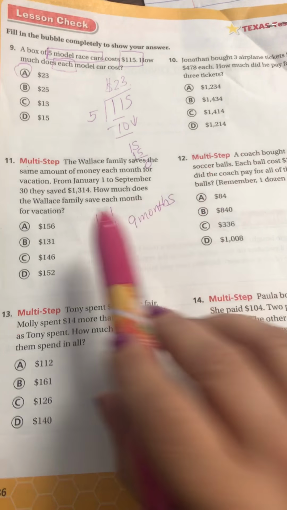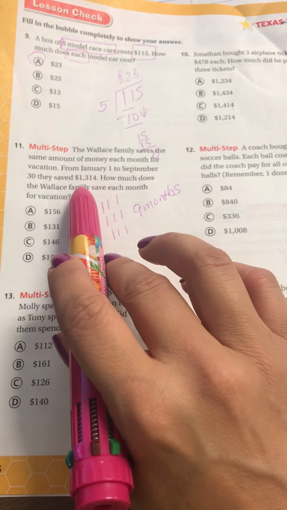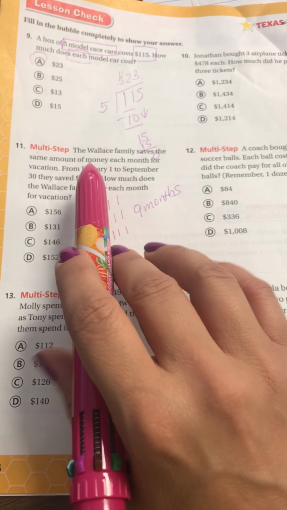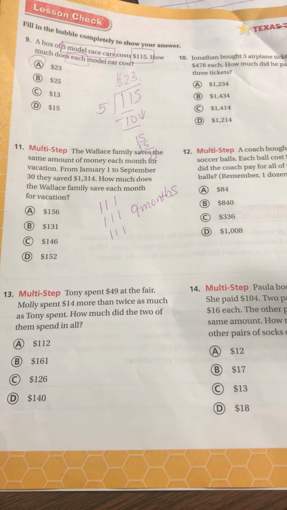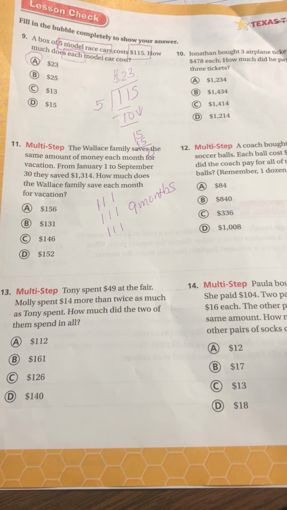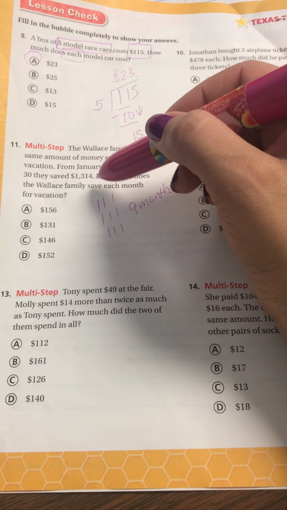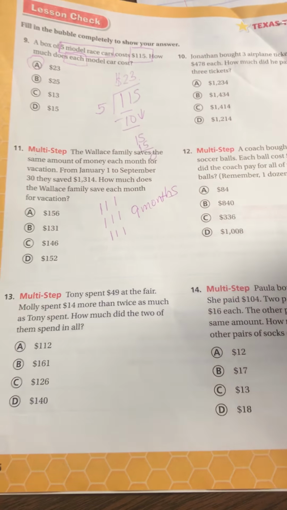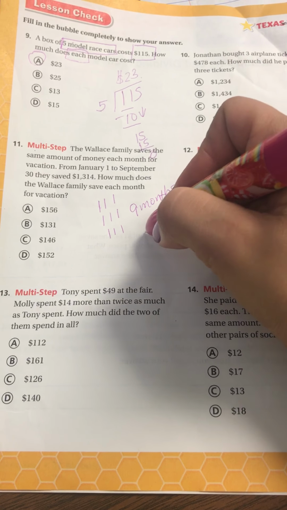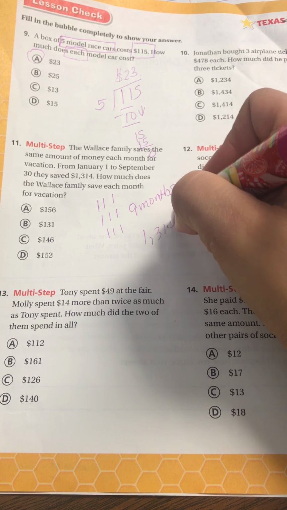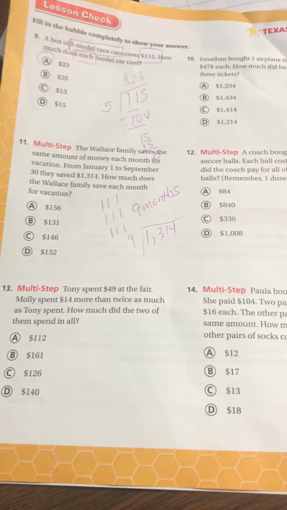Okay, so if they saved for 9 months, and in that entire 9 months, they saved $1,314, that means they saved a little bit of money each month. And we want to find out how much that amount of money was that they saved each month, which tells me we are going to have to separate the $1,314 among the 9 months. So that's a division problem. So we're going to divide 1,314 by 9.